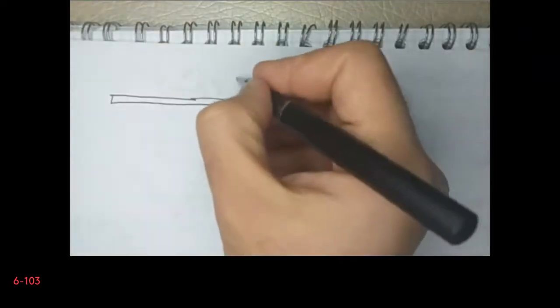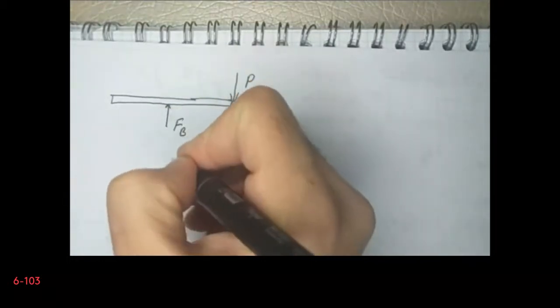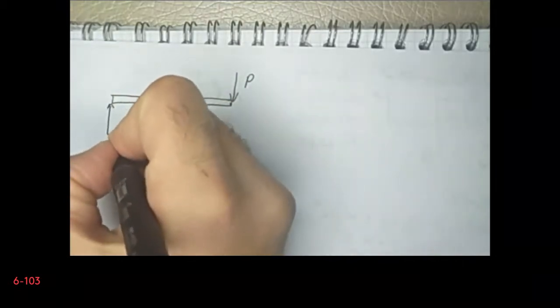Okay, this is our beam. We have a concentrated force of P. We have only vertical reaction at point B. We have both vertical and horizontal reactions at point A. In fact, point A is pinned, therefore we don't have any reaction moment at point A.